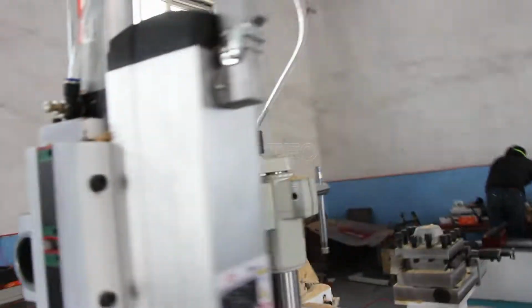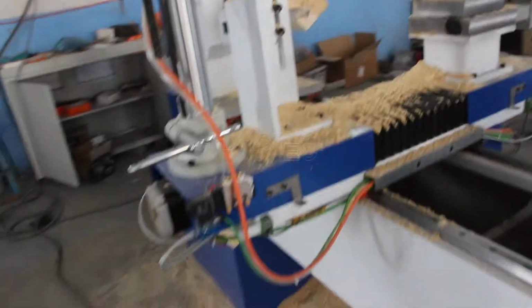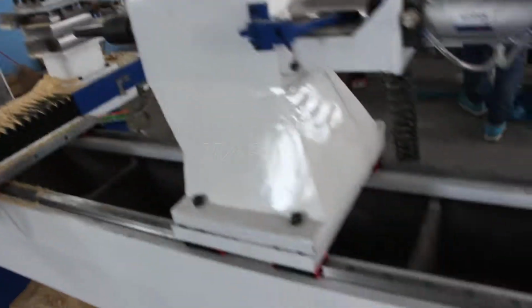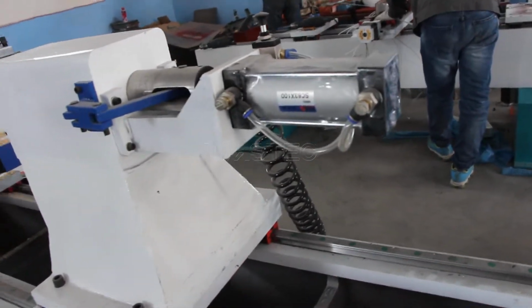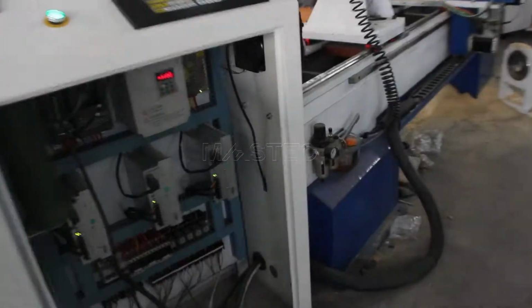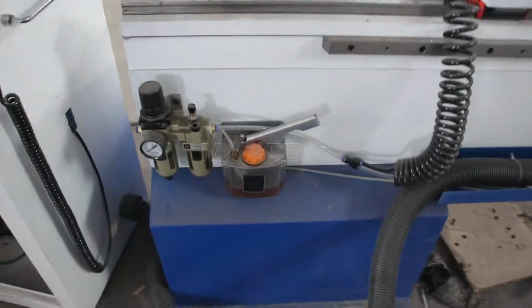The spindle. The symbol. And this is the air cylinder control, the control cabinet, and the manual lubrication.